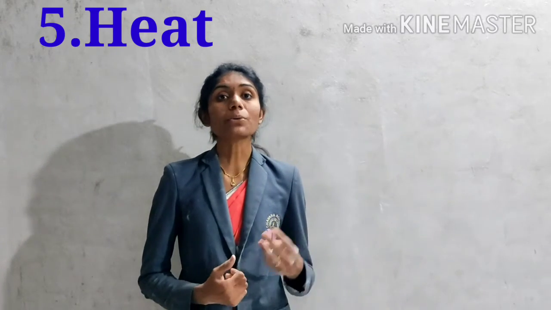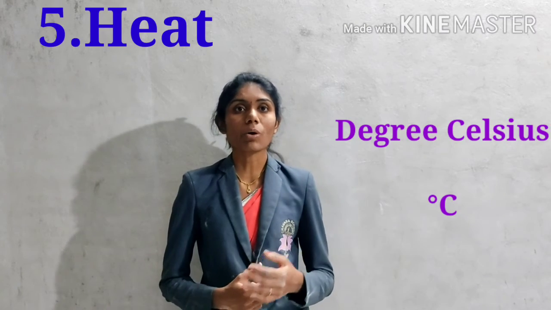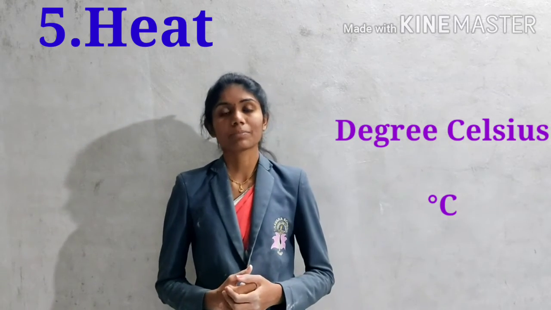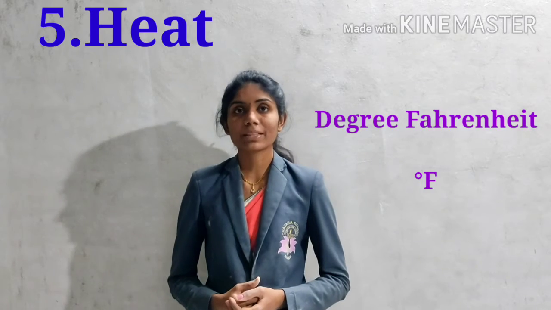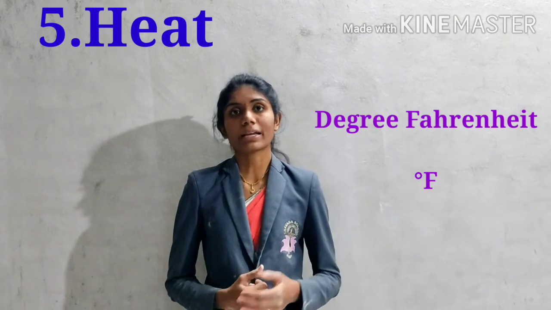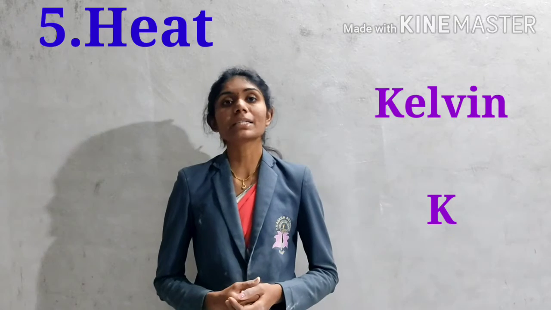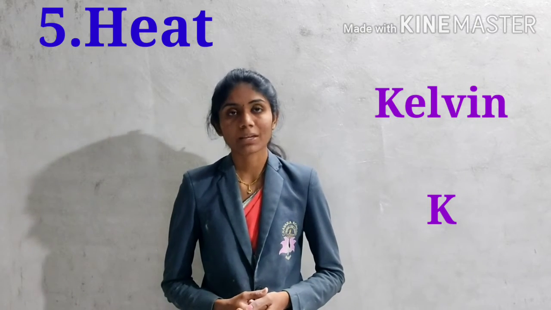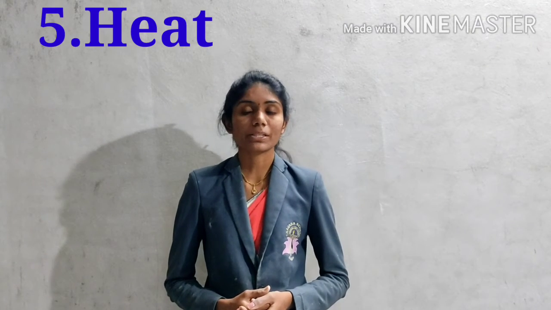Now let's see the units of temperature. There are 3 units of temperature. First, degree Celsius, denoted by the symbol degree and C. Second unit is degree Fahrenheit, denoted with the degree symbol and capital F. Third unit of temperature is Kelvin, denoted by capital K. The Kelvin is the SI unit of temperature.